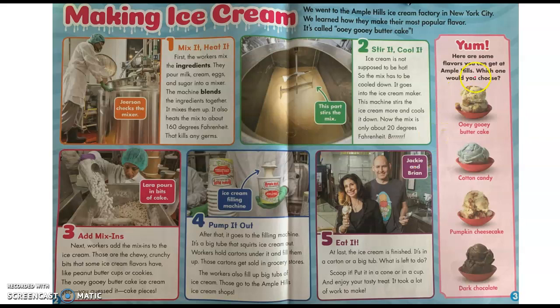We went to Ample Hills Ice Cream Factory in New York City. We learned how they make their most popular flavor. It's called Ooey Gooey Butter Cake. So, take a look.